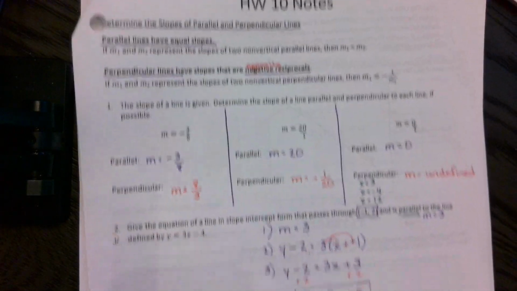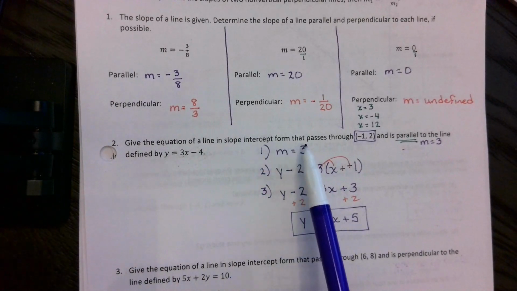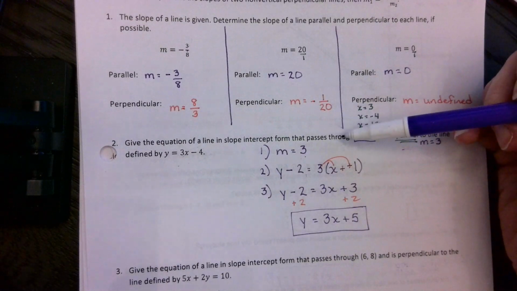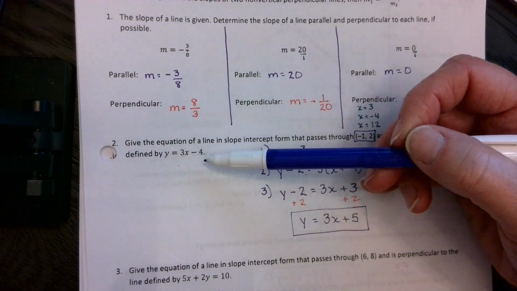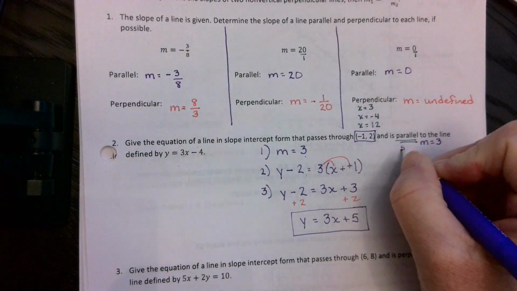Okay, so in example 2, it said give an equation of a line in slope-intercept form that passes through this point and is parallel to the line defined by this. Well, because it's parallel, we know they have the same slope.